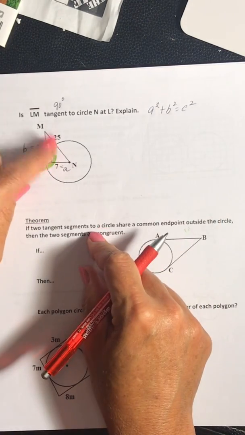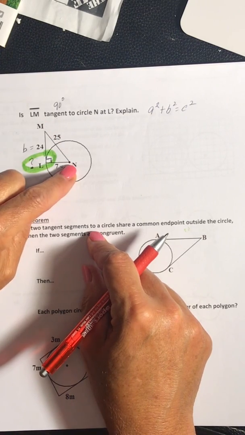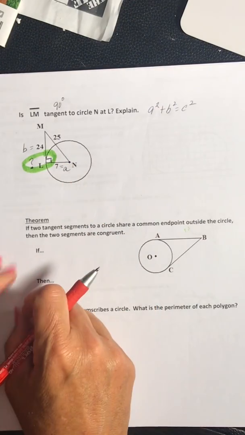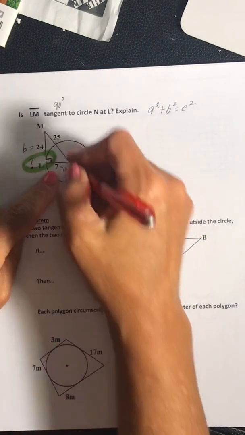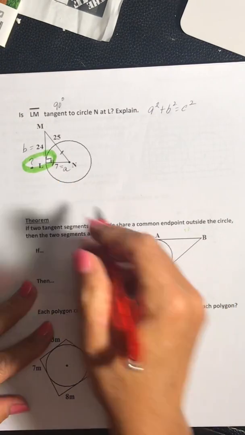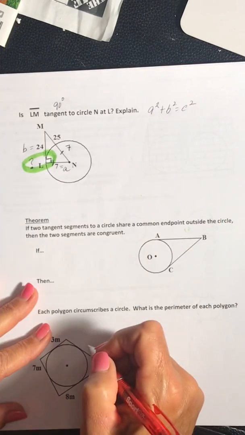And my dog, remember, my dog is not this piece, it's the whole piece. But what is this piece? We don't have x this time. But don't forget, the radius is always congruent on both sides of the circle. So if this is 7, then this is 7.